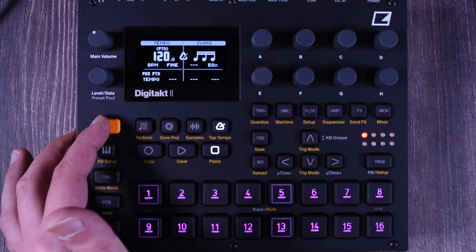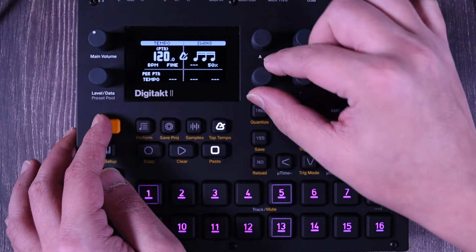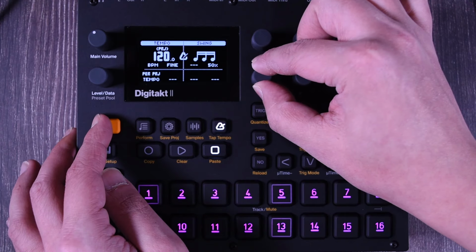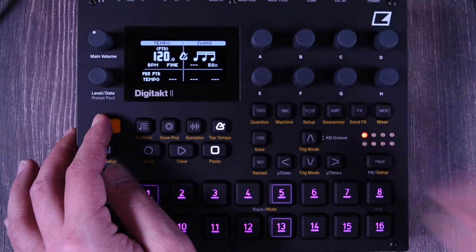When you press Function, notice that you have something that says per pattern tempo. You can change this with the E. If you change it, you move it at the top. Instead of saying pattern, it's going to say project. And what is the difference?